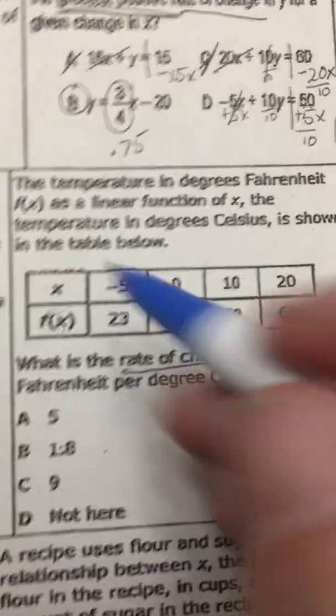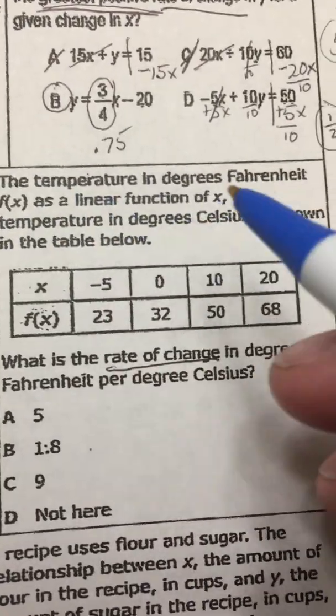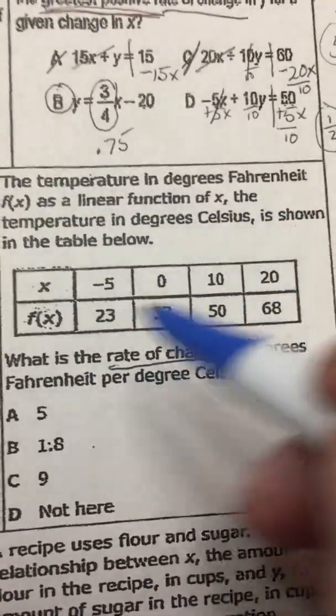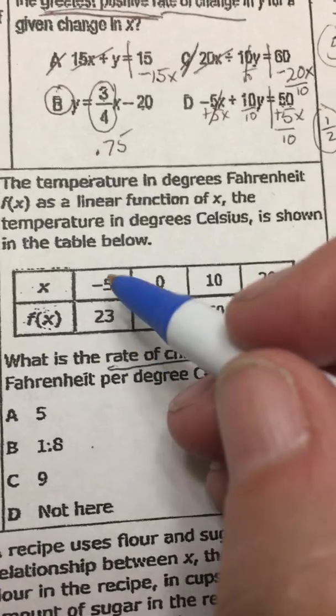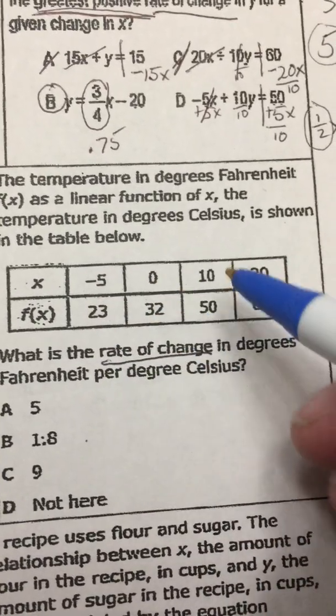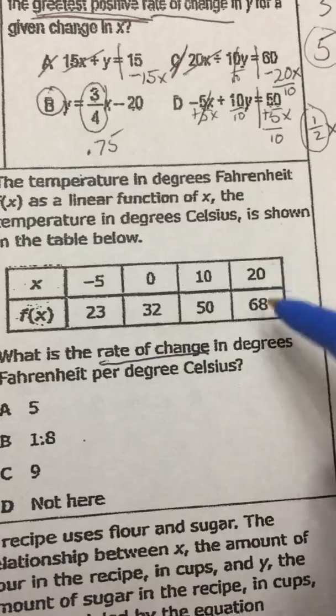And they did not give me an equation. They did not give me points independently, but they did give me a table. So they gave me a bunch of points. Here's an x and a y of one point. Here's an x and a y for another point. X and y of a third point, x and y of a fourth point.